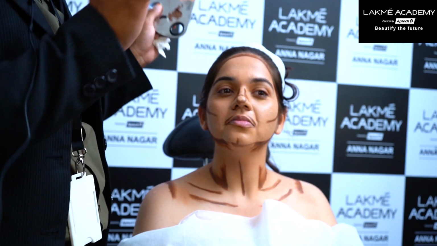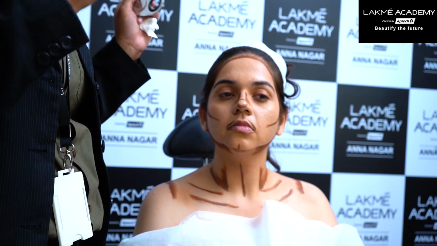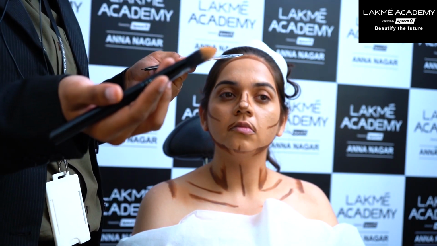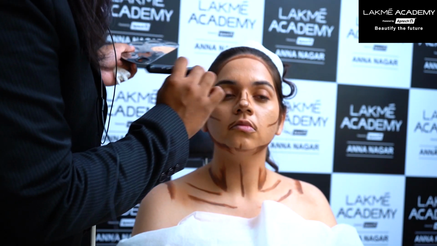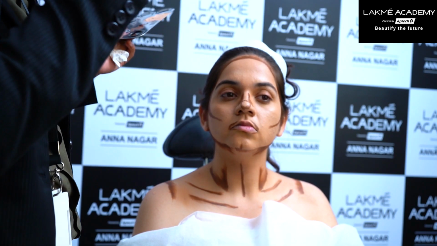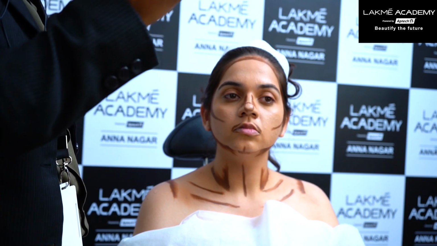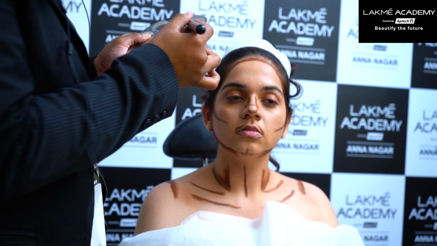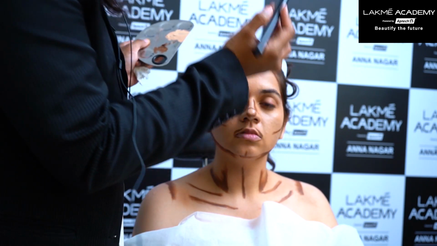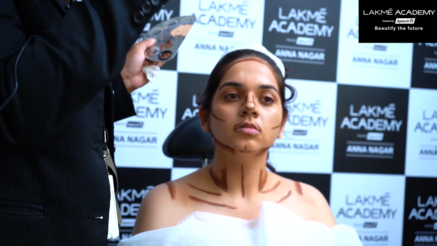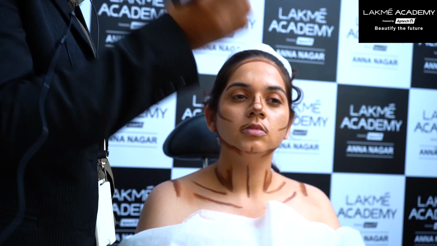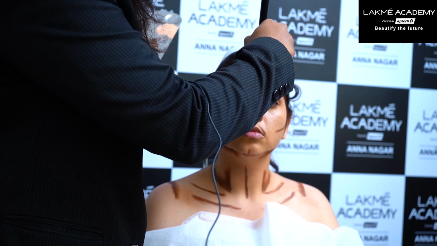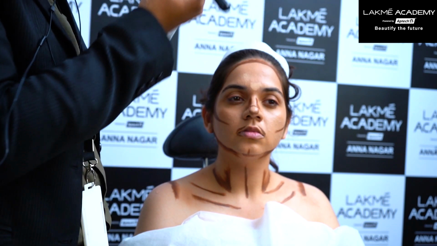Okay, so I'm taking a shade two shades lighter than her skin tone for highlighting purposes. Now her forehead is prominent, it is not broad and not short. So I will mark a basic shape, and I'm using this angled brush because I want the edges and points to be sharp. So I will mark it from here. So I have got that angle.